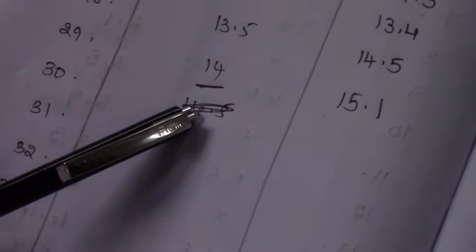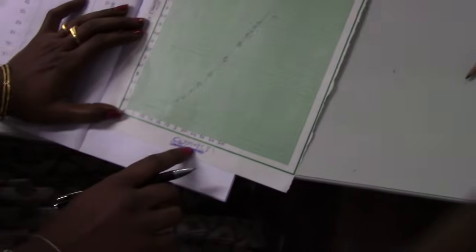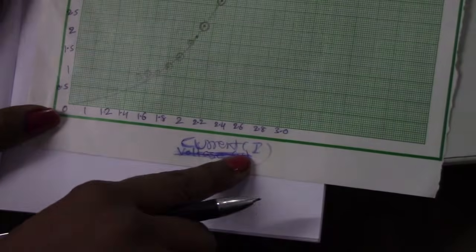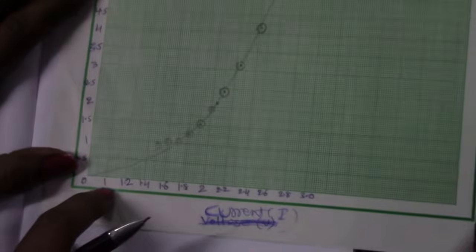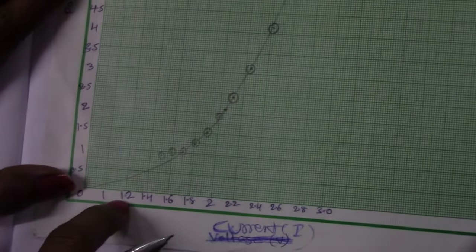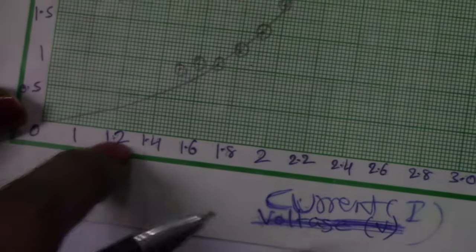So for this also we need to plot the graph. For that graph I have taken the current I value on the x-axis and the power value on the y-axis. This graph we have already drawn with respect to our previous readings. Here I have taken as usual 0.2 difference scale on my x-axis and 0.5 milliwatts difference scale on my y-axis.